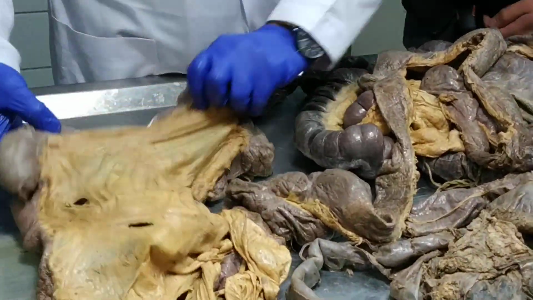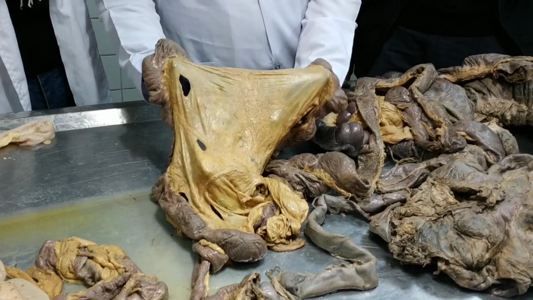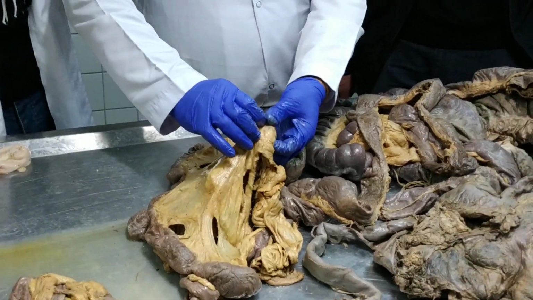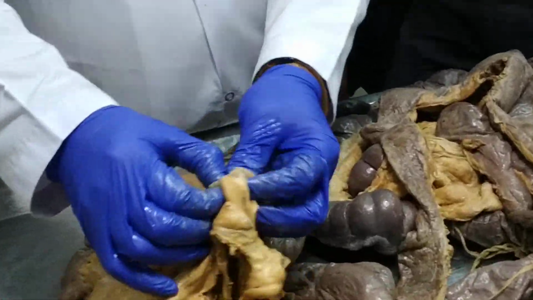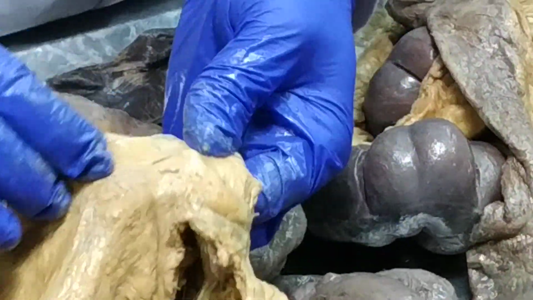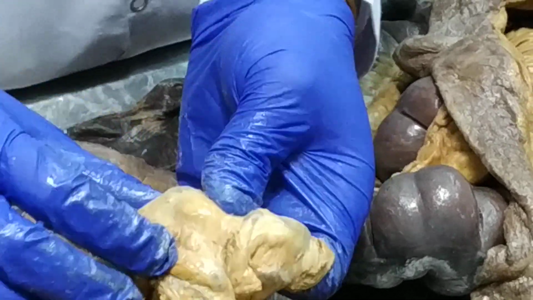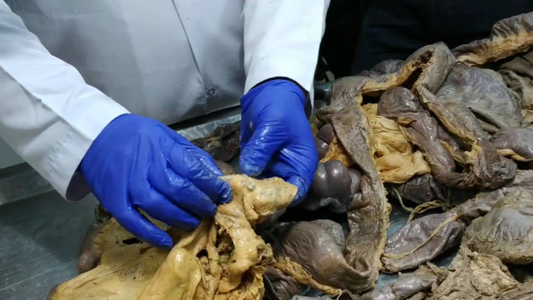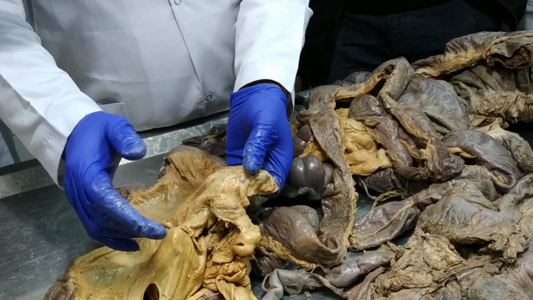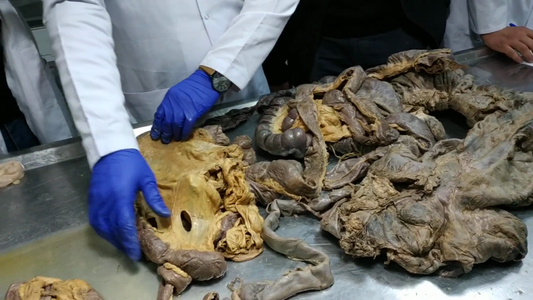The jejunum has a structure called the mesentery. You see a lymph node, which is like a chickpea and has a black color. Its name is the mesenteric lymph node. The function of the lymph node is to provide a defense mechanism, which filters the blood.